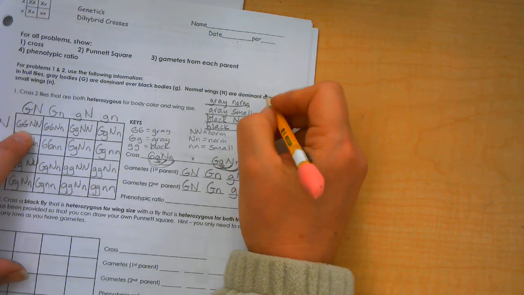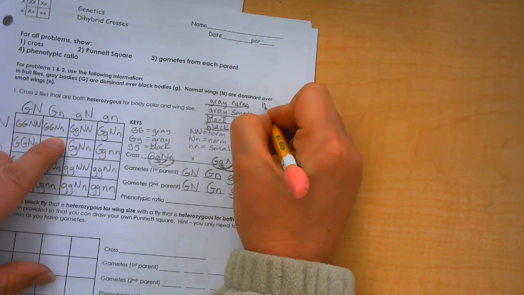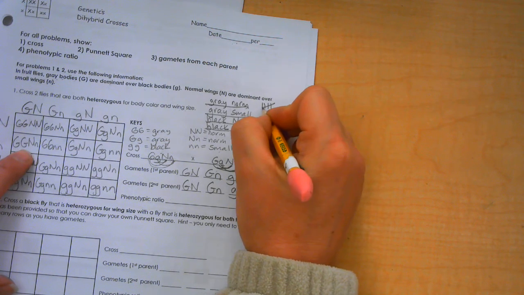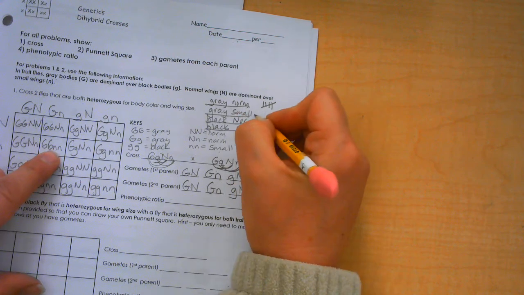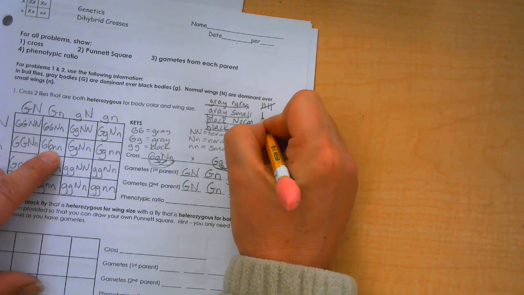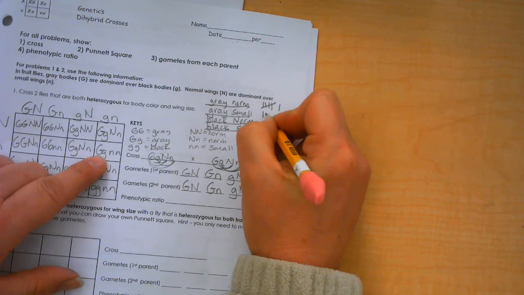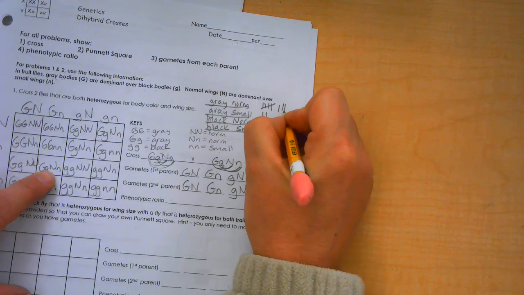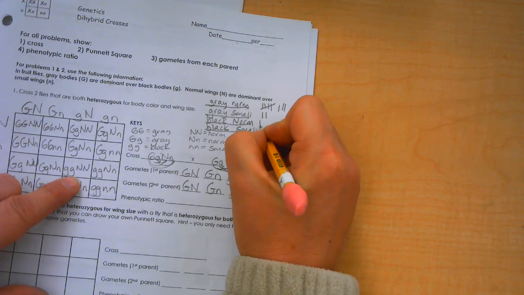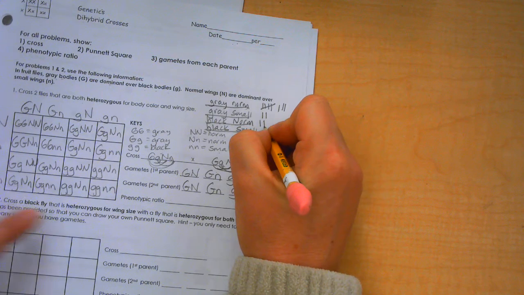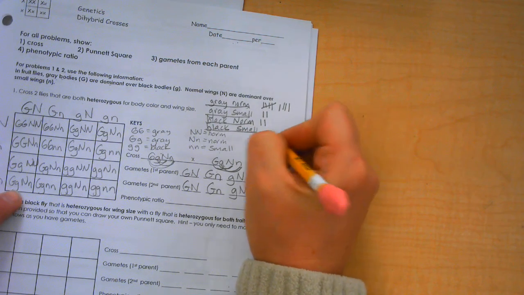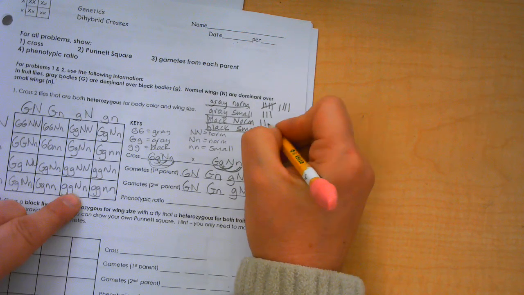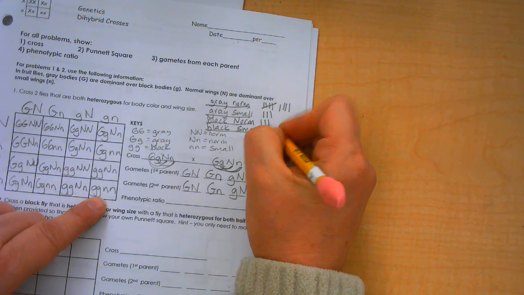So this is gray normal, gray normal, gray normal, gray normal, gray normal, gray small, gray normal, gray small, gray normal, gray normal, black normal, black normal, gray normal, gray small, black normal, and black small.